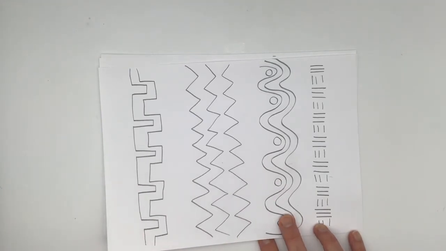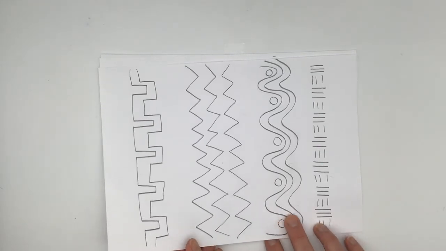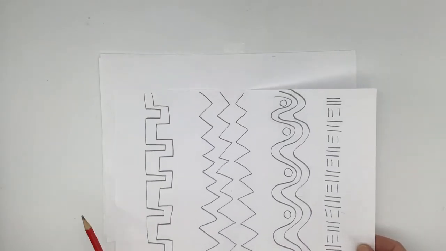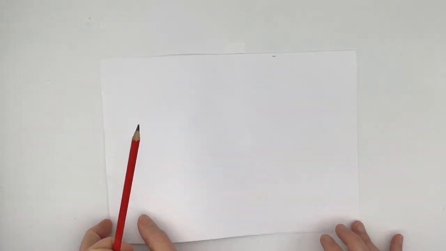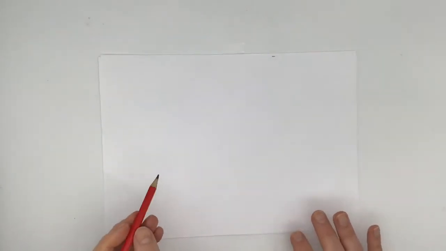Okay, now you've started the video again, you're going to have a look at your pattern, choose your favourite, and then you're going to work on a fresh piece of paper and work on that pattern. Okay, so I'm going to start my pattern on here now.